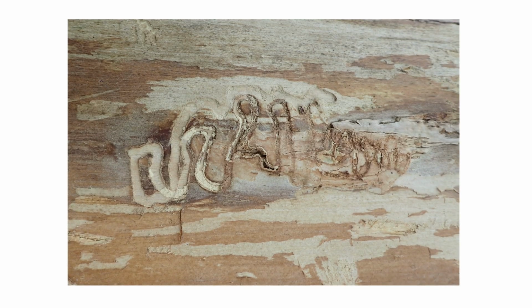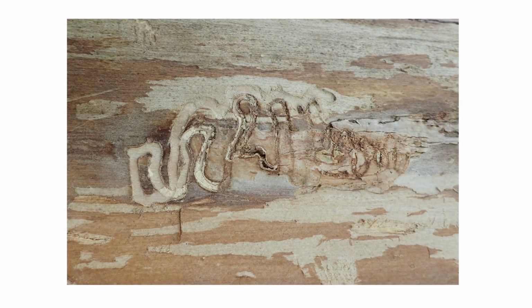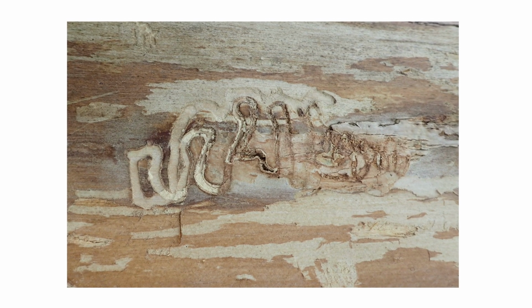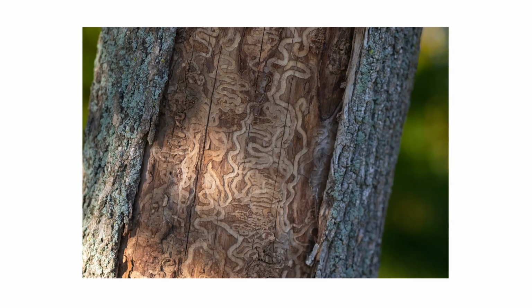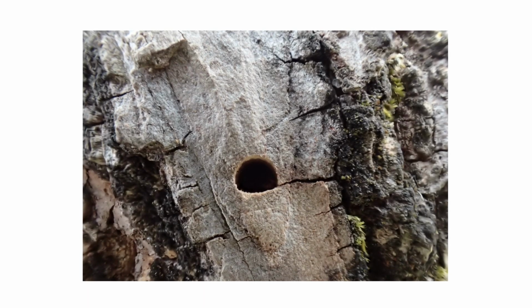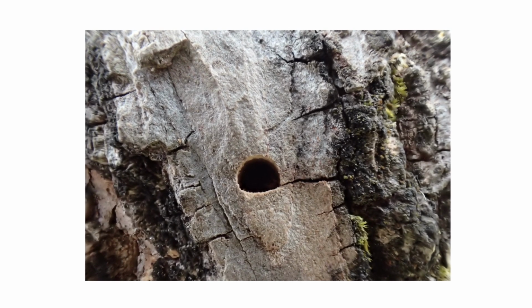The larvae do the most damage to the tree. As they develop under the bark, you are unlikely to ever see them. When the bark is removed from an infested tree, visible galleries will be carved into the surface of the wood. After pupating into adults, the beetles will emerge from D-shaped exit holes.